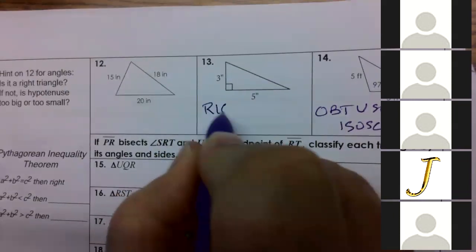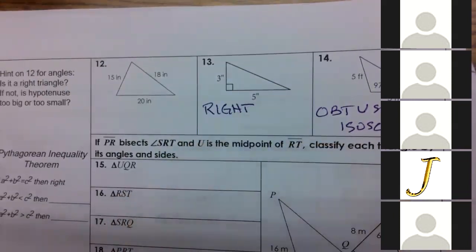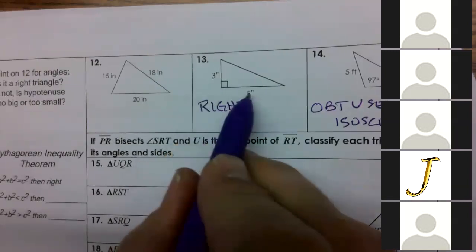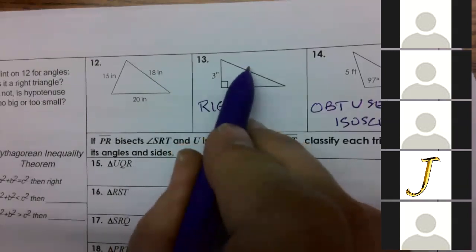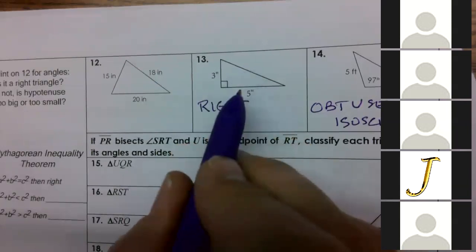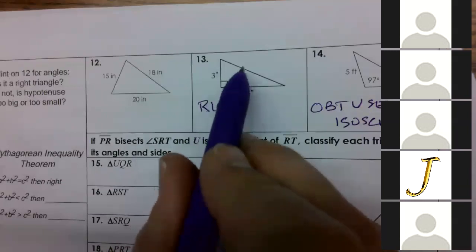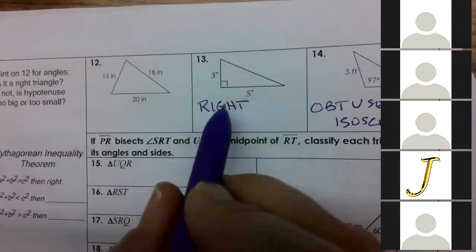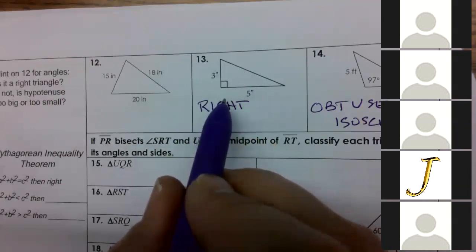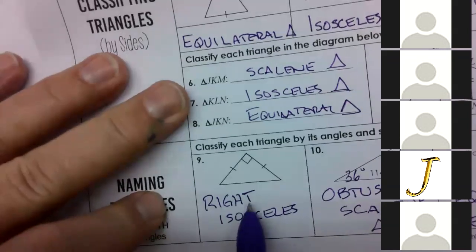Right. You said that with a little bit of guess in your voice. You are right, but how do we know it's scalene and not isosceles? Right? But couldn't this one be 3 or 5? Why not? Well, it can be isosceles and right. We did that for number 9 here, right? We had a right isosceles.